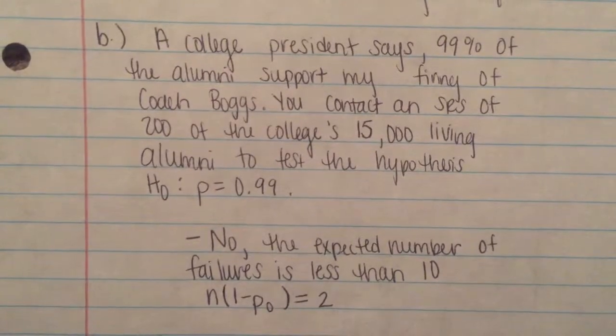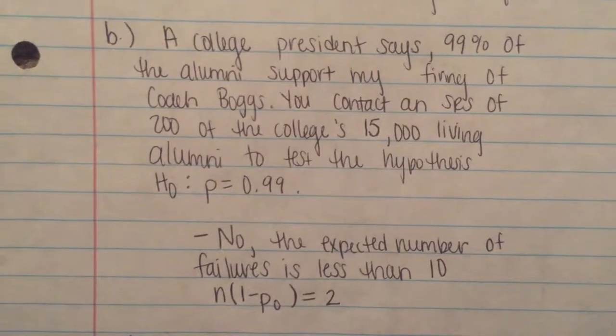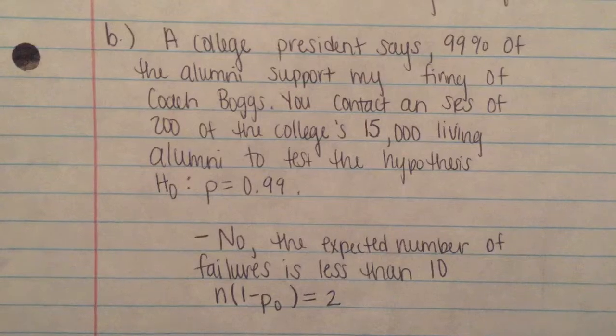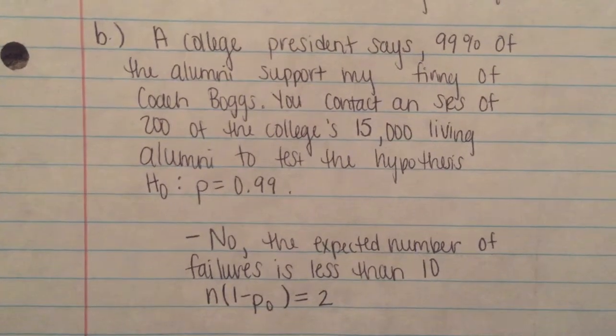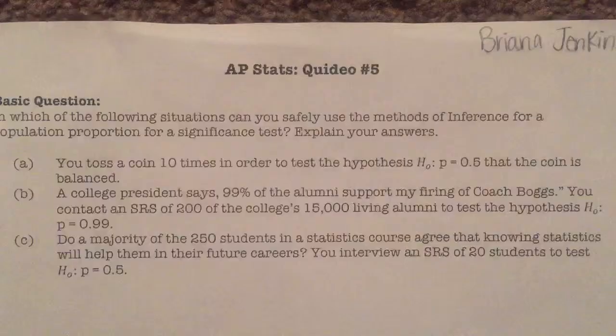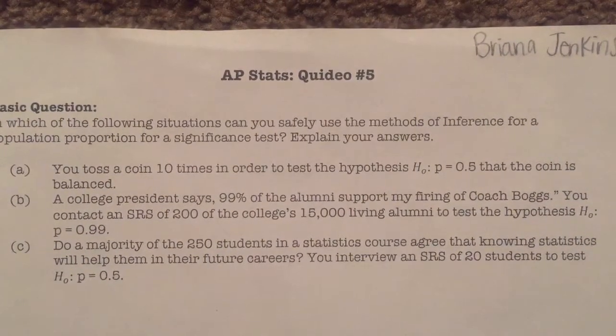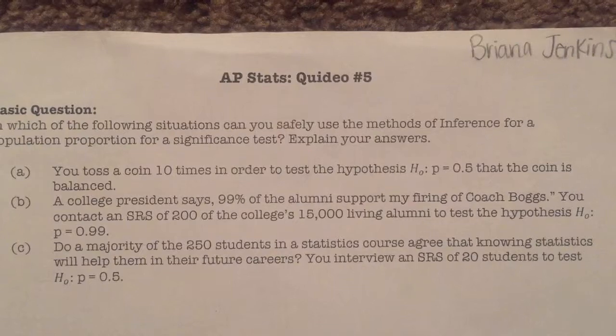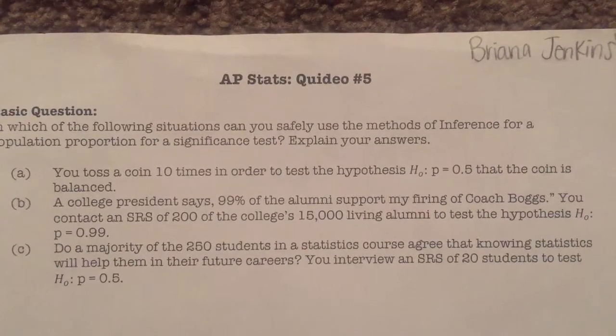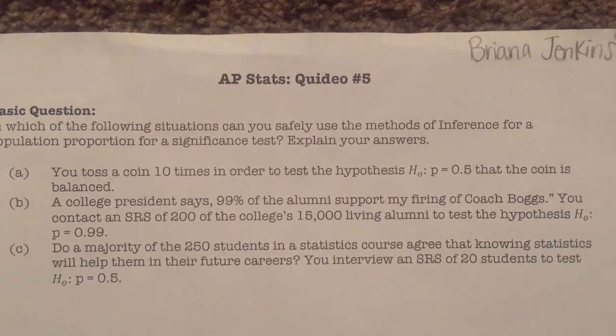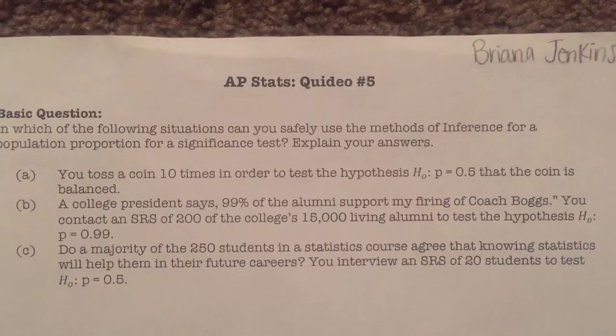No, you cannot safely use the methods of inference for a population proportion for a significance test. The expected number of failures is less than 10. C. Do a majority of the 250 students in a statistics course agree that knowing statistics will help them in their future careers? You interview an SRS of 20 students to test the hypothesis, p equals 0.5.